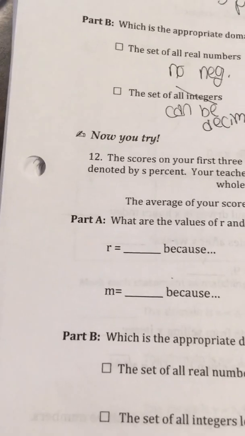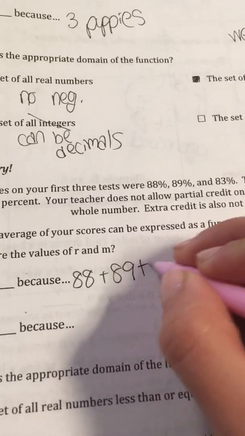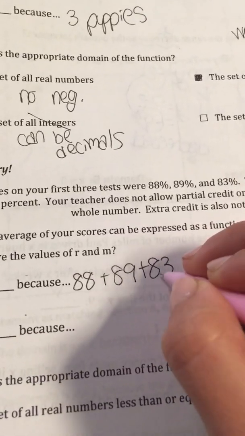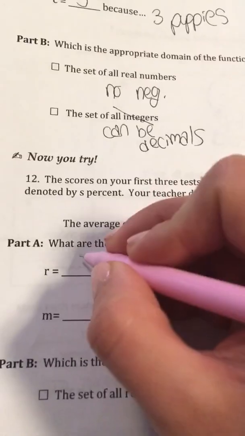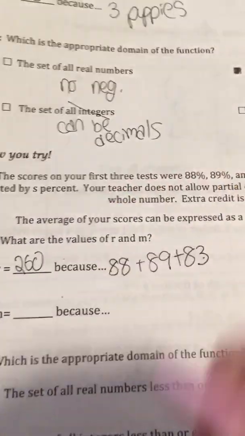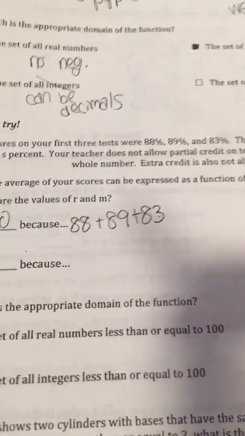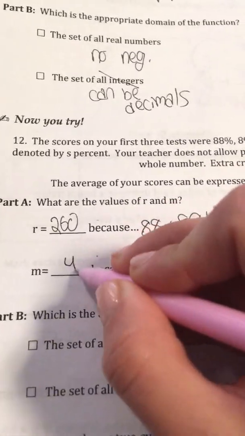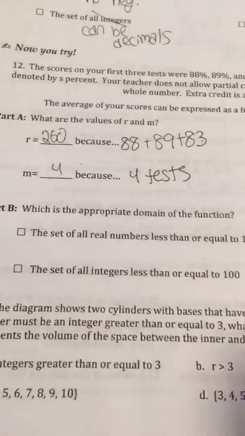So R here is just adding the original test scores, so 88, 89, and 83. That would give you 240 and 20, that's 260. And M in the bottom is just the number of tests. So there's 3 tests already. You would have one more test, so it's 4, because there are 4 tests. That's all you have to do there.